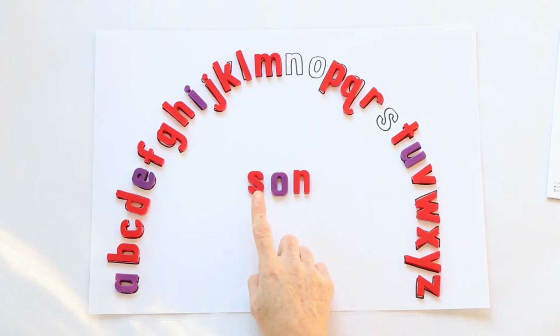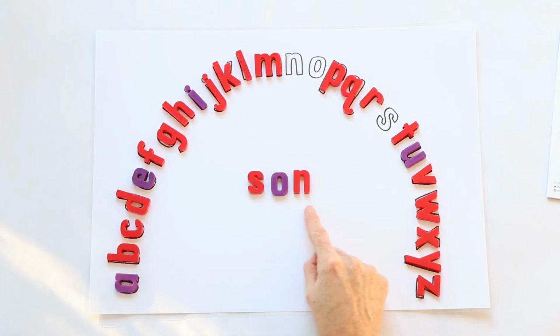Let's spell it out. S. A. N. S. A. N. Should we try blending that word and see what we get? Let's blend it. S. On. Sun. Sun. This is not the sun that shines in the sky. This sun would refer to the sentence, or we would use this word in the sentence, my son James is 7 years old. Son, my boy.